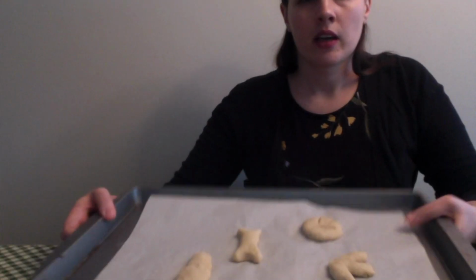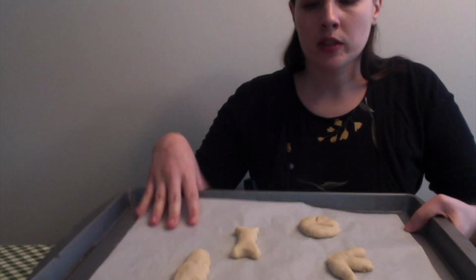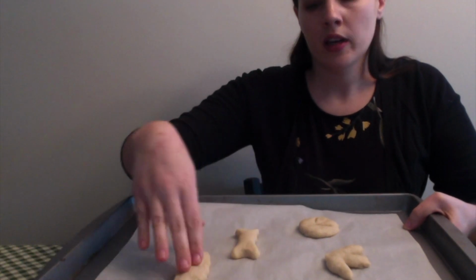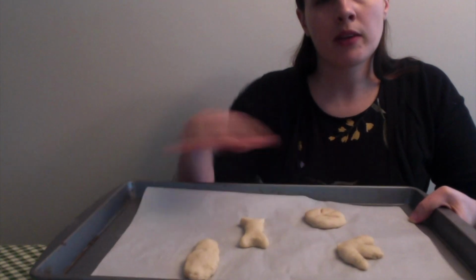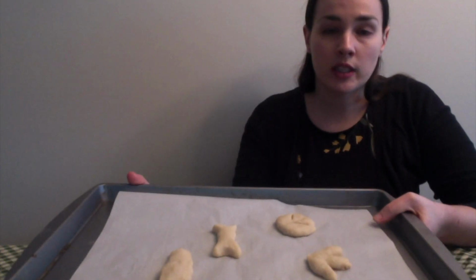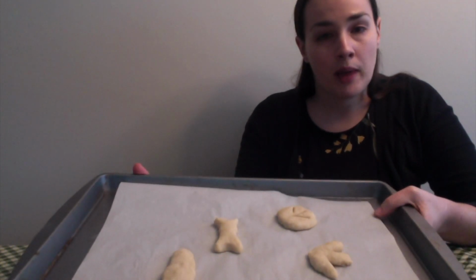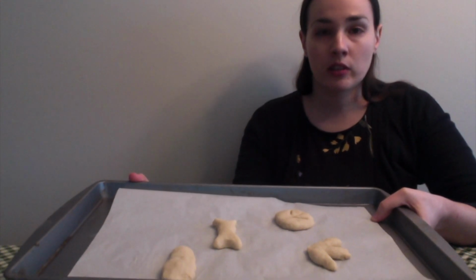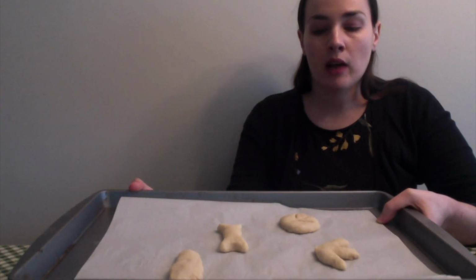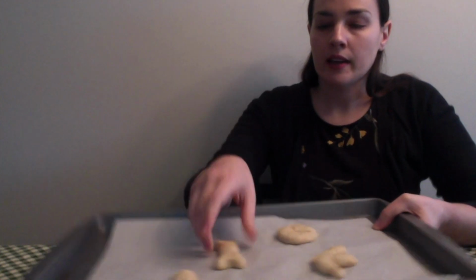So what I did is I took mine, lined a cookie sheet with some parchment paper or some foil. I placed my bones and my fossils onto the sheet. I cooked these ones for about an hour and a half at 250 degrees Fahrenheit. I took them out to cool, and now that they're cool, we have some solid dinosaur bones and fossils to play with, which we'll get to tomorrow.